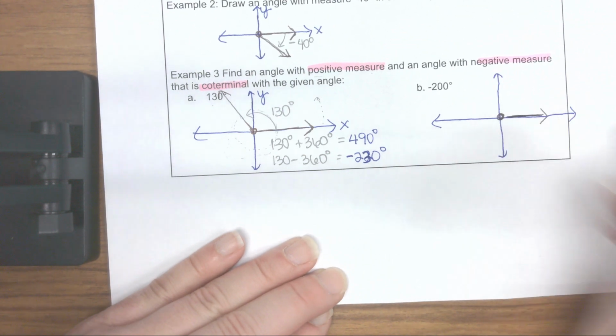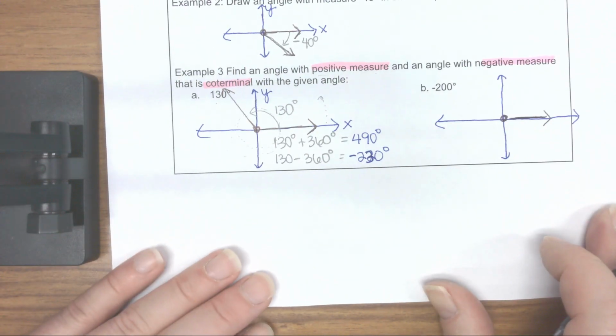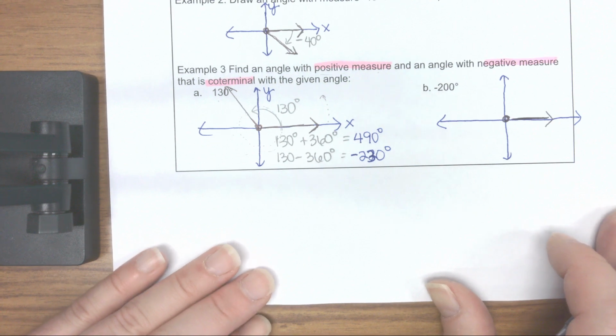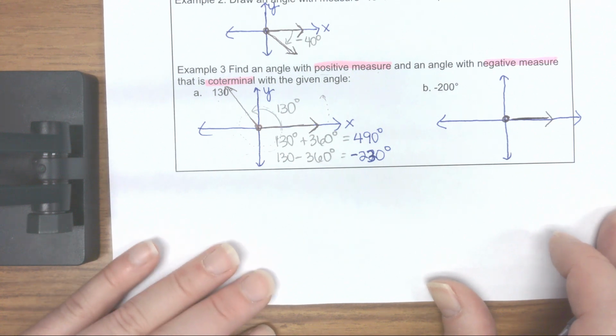Okay, let's think here. 200 is 20 degrees beyond 180, right?